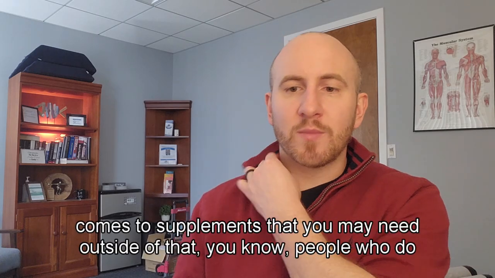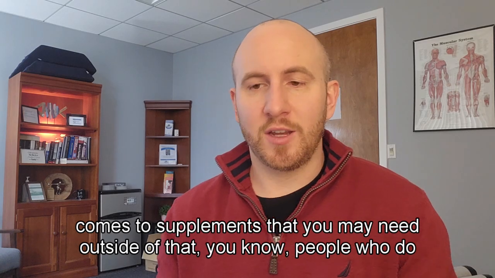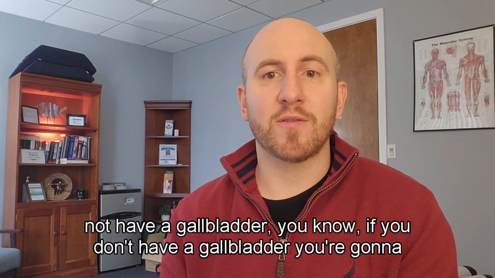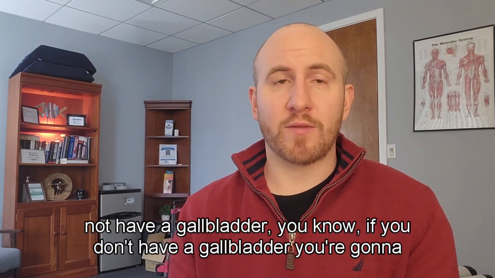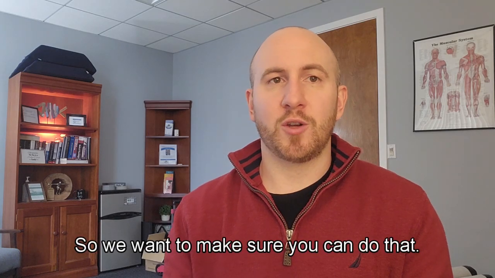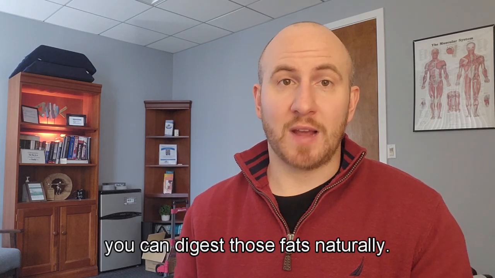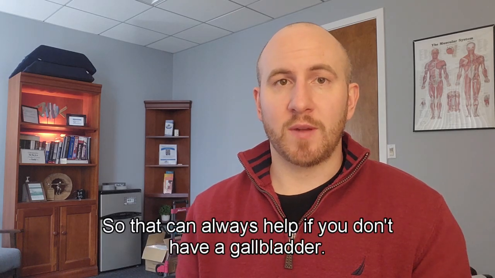When it comes to supplements that you may need, outside of that, people who do not have a gallbladder, if you don't have a gallbladder, you're going to have difficulty processing fats. So we want to make sure you can do that. So we have a supplement called Beta Plus. It acts like a gallbladder so that you can digest those fats naturally. So that can always help if you don't have a gallbladder.